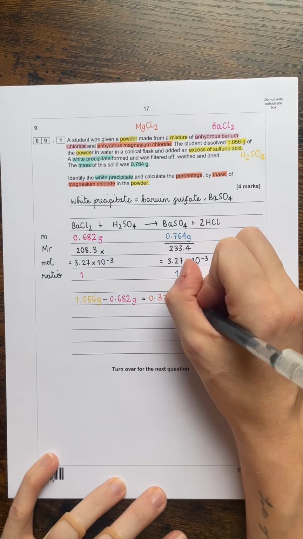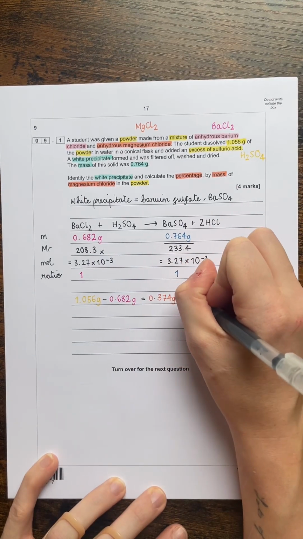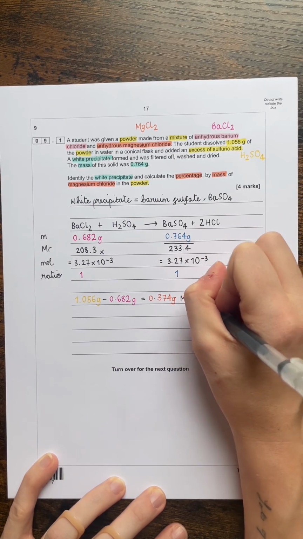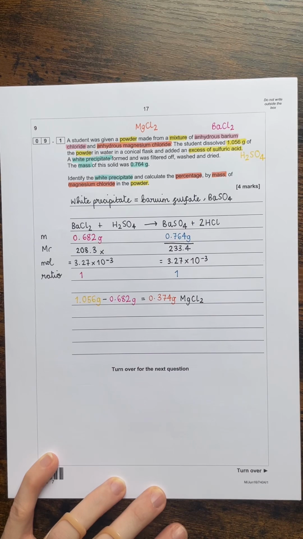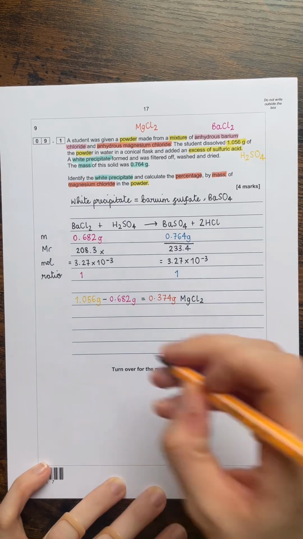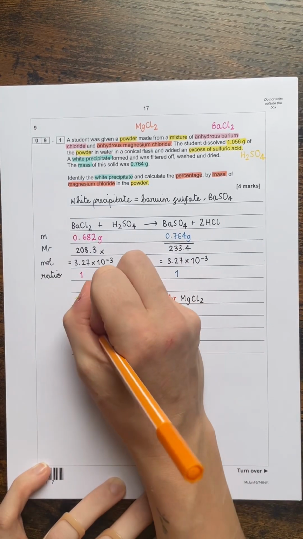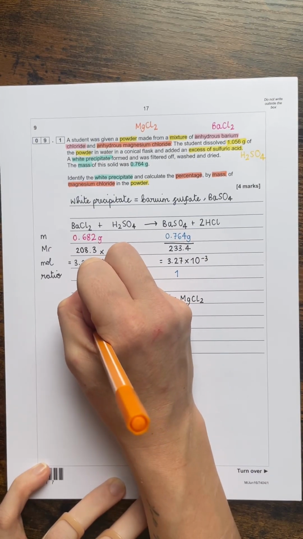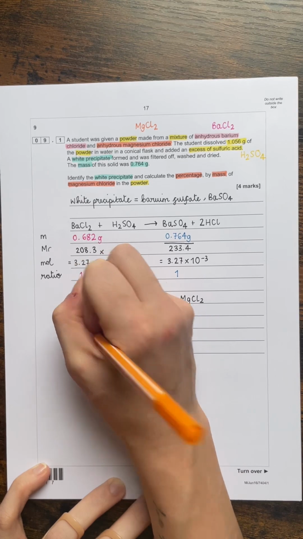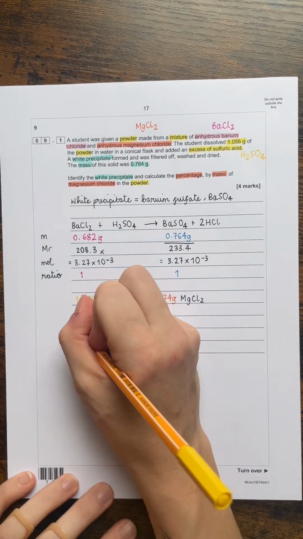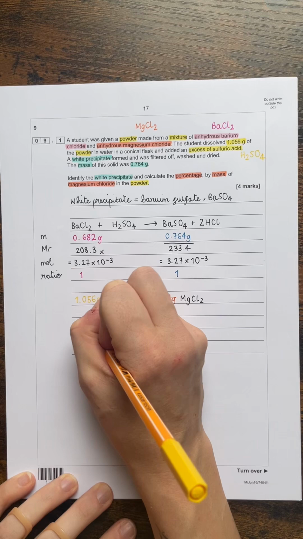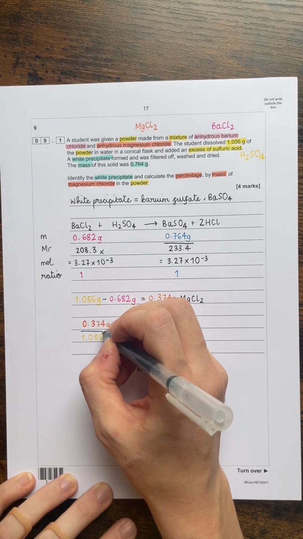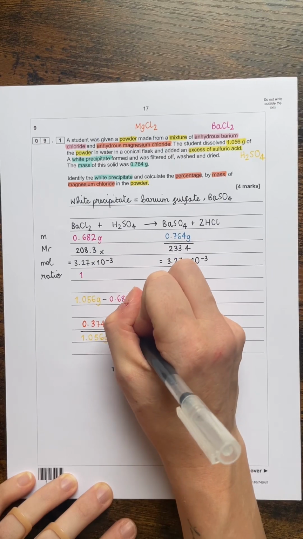Now, to get the percentage by mass of the magnesium chloride in the powder, we're going to need to do the mass of the magnesium chloride divided by the mass of the powder times by 100. So 0.374 divided by 1.056 grams times 100.